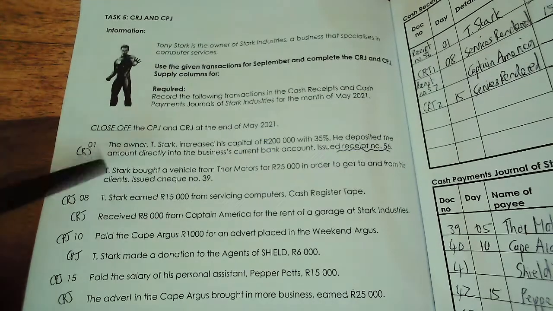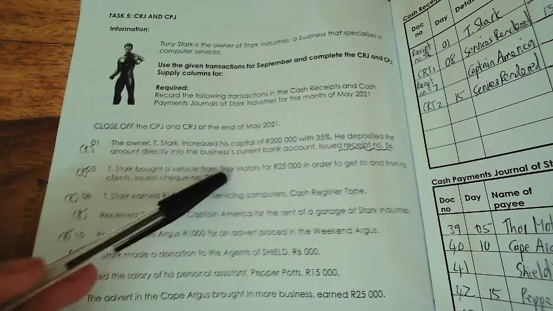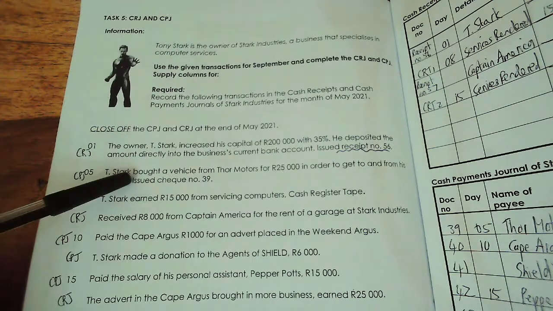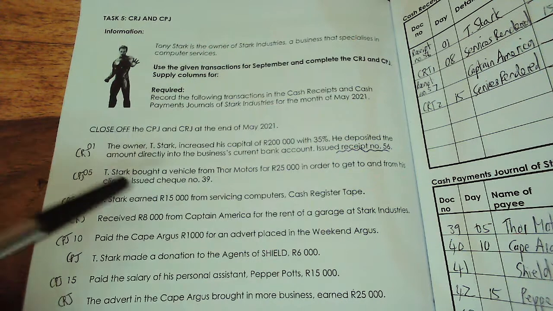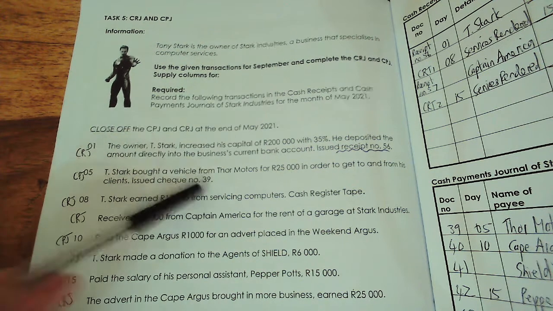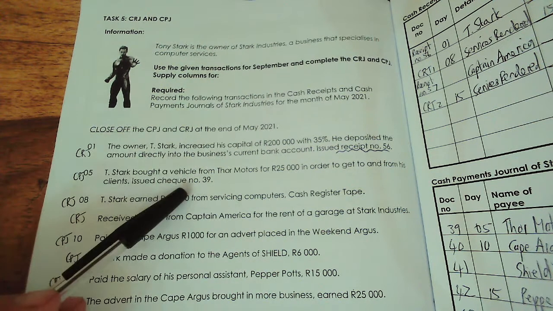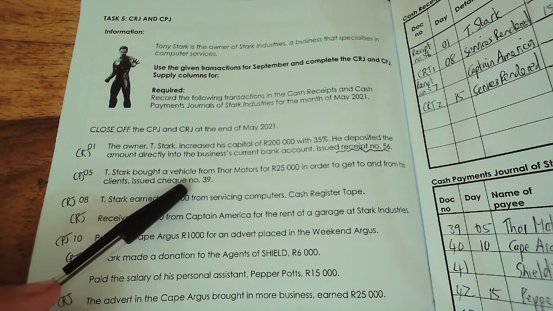Then T stock bought a vehicle from Thor Motors for 25,000, so we bought it, so it's in the CPJ for 25,000 rand and issued check number 39. So the source document will be the check counterfoil in your books, number 39, and it's going to be in the CPJ.